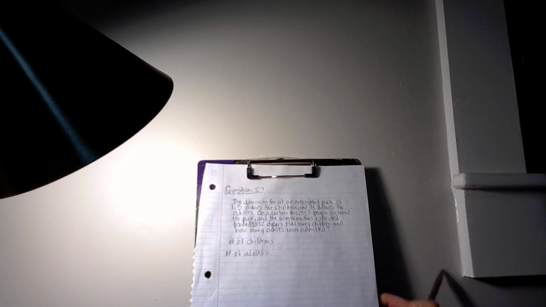Okay, last question. Question 27. The admission fee at an amusement park is $1.5 for children and $4 for adults. On a certain day, 313 people entered the park, and the admission fees collected totaled $832. How many children and how many adults were admitted?